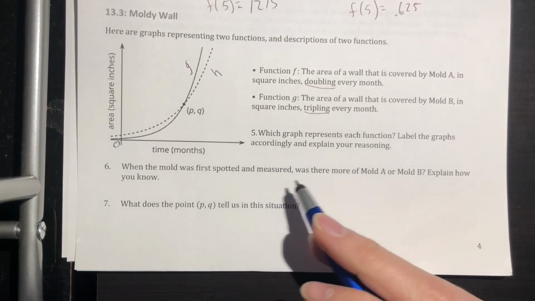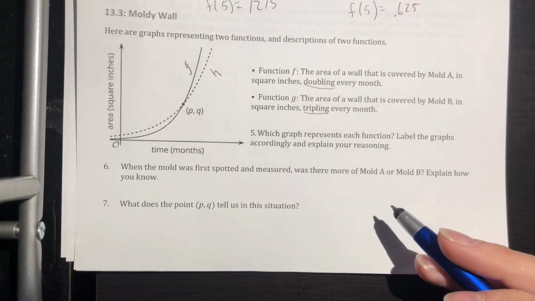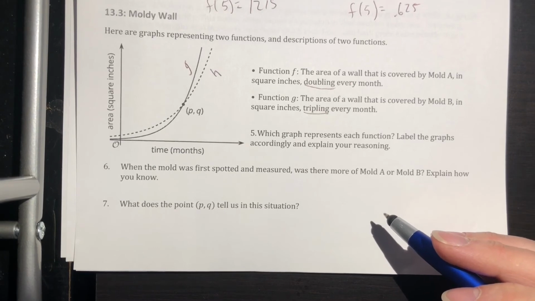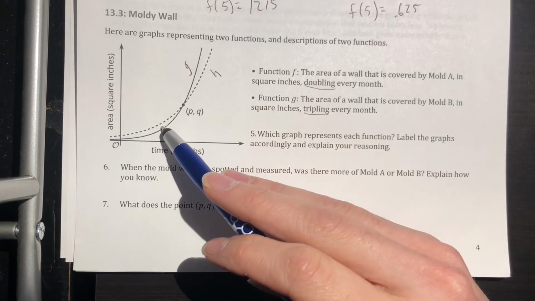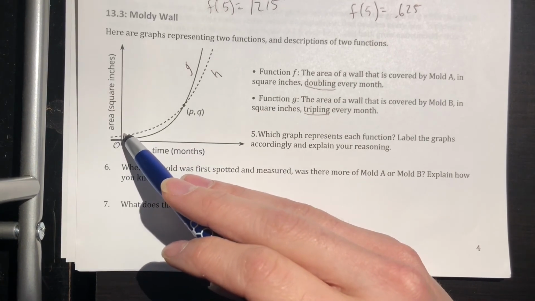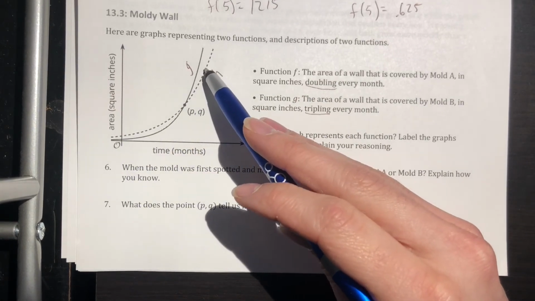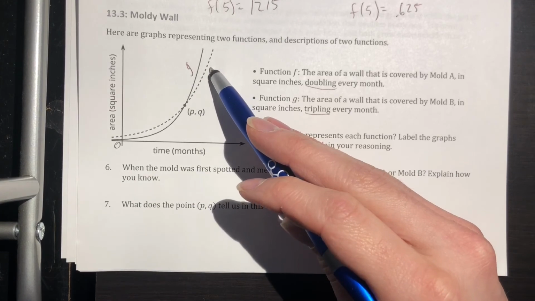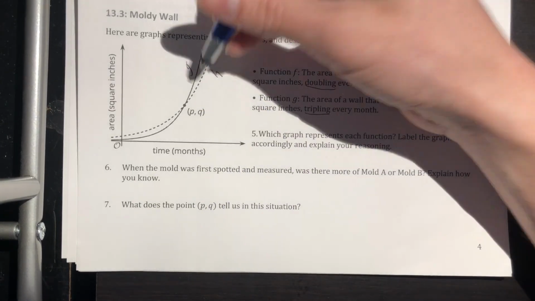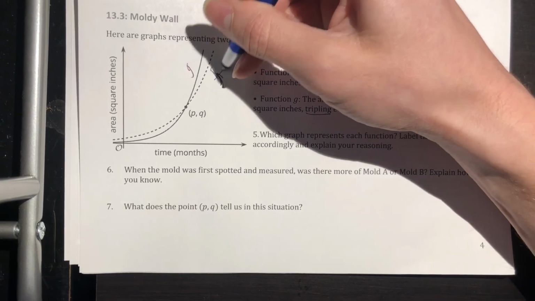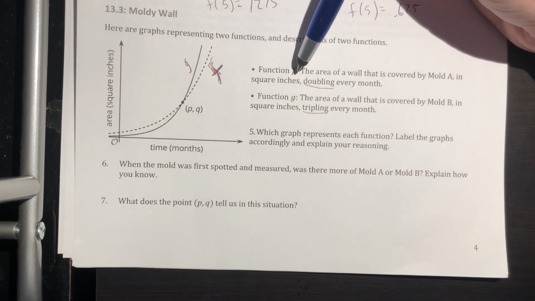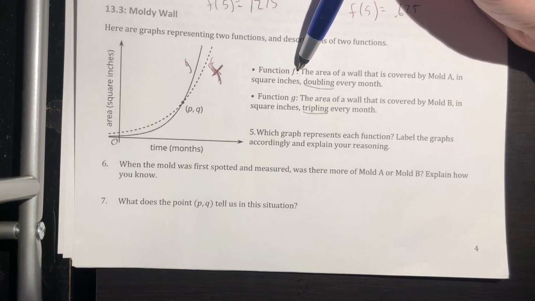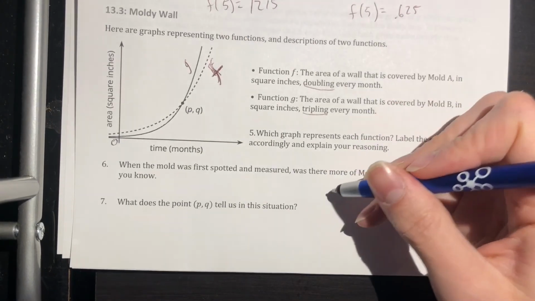When it was first spotted and measured, was there more mold, A or B? Let's see, that would be, okay, so that's the tripling one. That's got less, so it's got more on the dashed line. The dashed line is f. Okay, F. Good job, Robideau. It's F. So, that one, which was mold A.